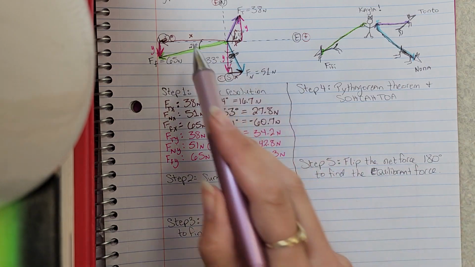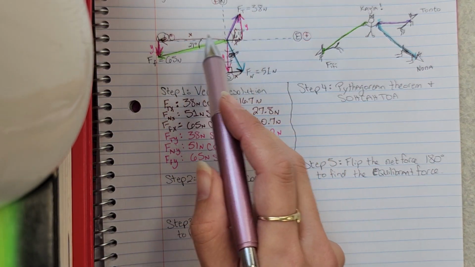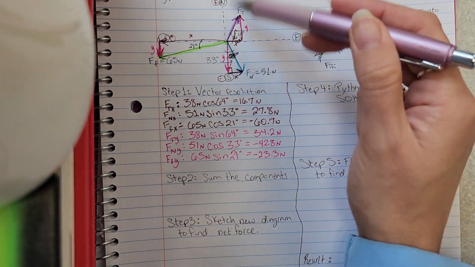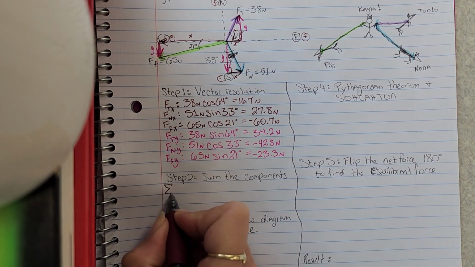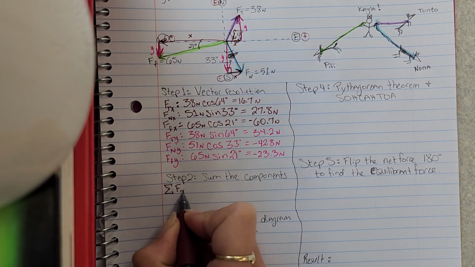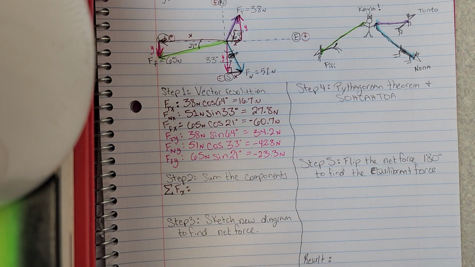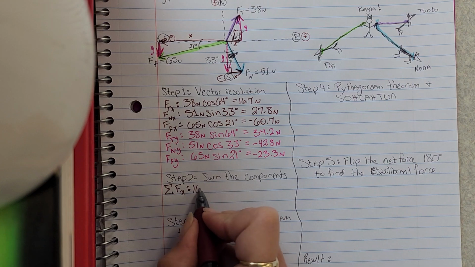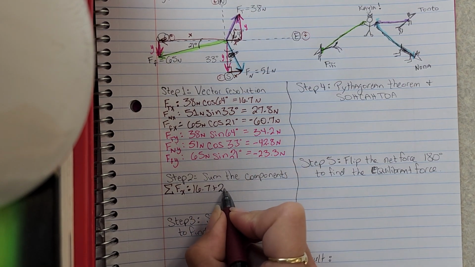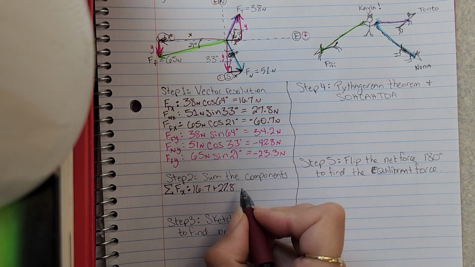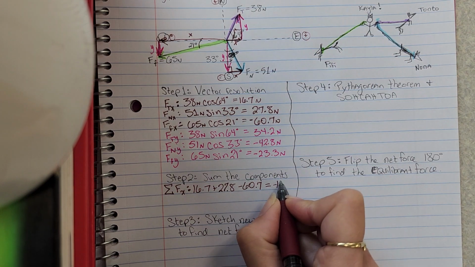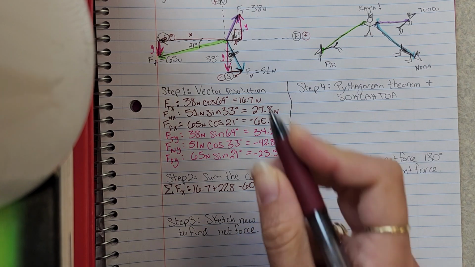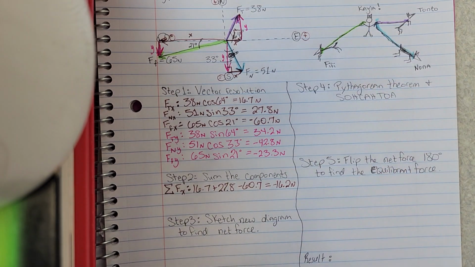All right, next we're going to take these and sum them up, or add them, to find out if she's being pulled east or west, and then if she's being pulled more north or more south. The sum, sigma for sum, of the forces in the x direction is going to be 16.7 plus 27.8 minus 60.7, which equals negative 16.2 newtons. So she's being pulled in the negative direction, or to the west more. So Fifi's force is pulling her to the west more than the other two forces are pulling her east.